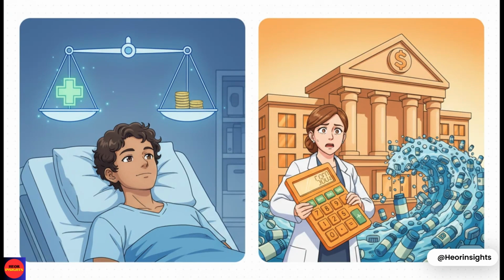It is also crucial to distinguish value from affordability. The ICER answers the question of value. Is the therapy a good use of resources on a per-patient basis? Affordability, which is assessed through a budget impact analysis, asks a different question. Can the healthcare system afford the total cost of providing this therapy to the entire eligible population? A therapy can have a favorable ICER, but still be unaffordable due to a high budget impact.